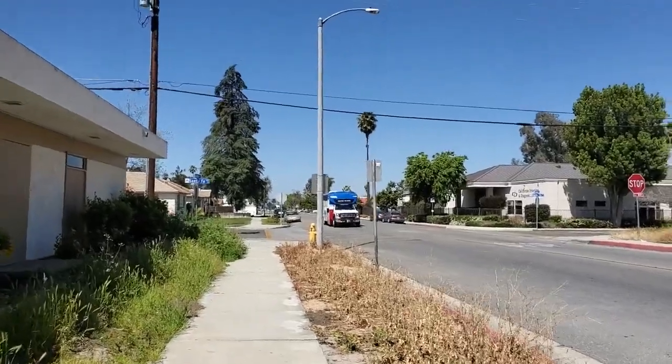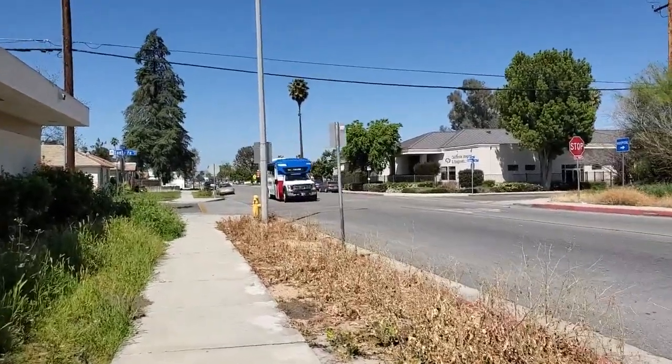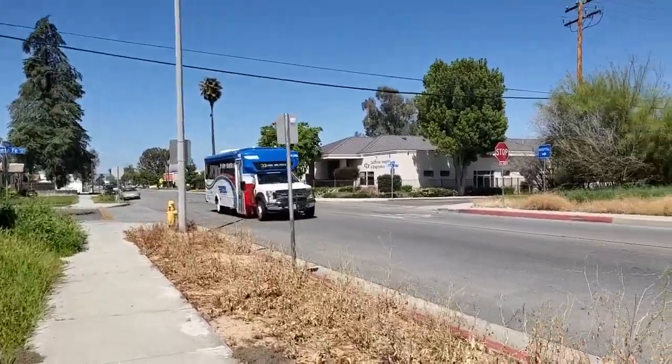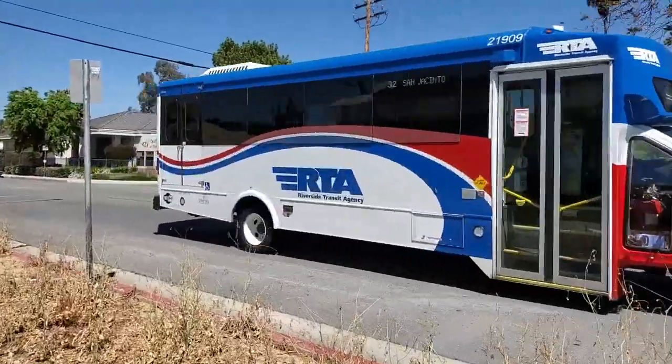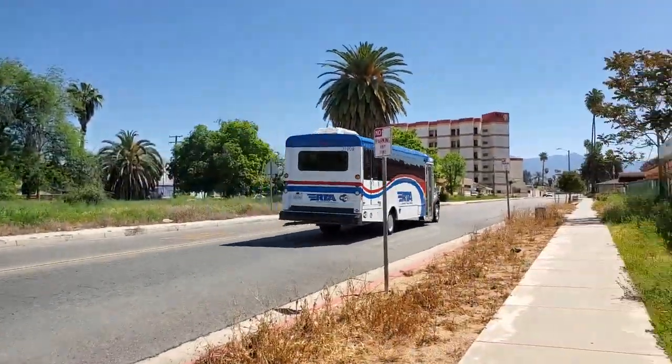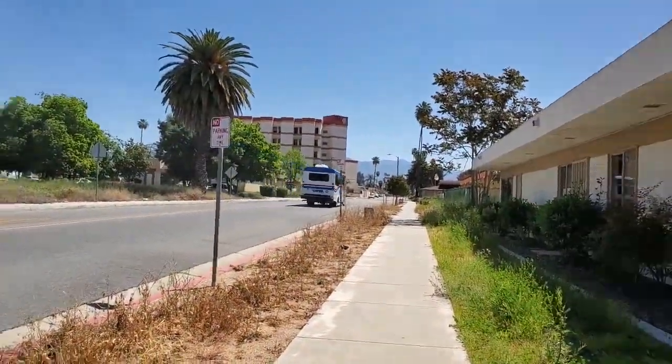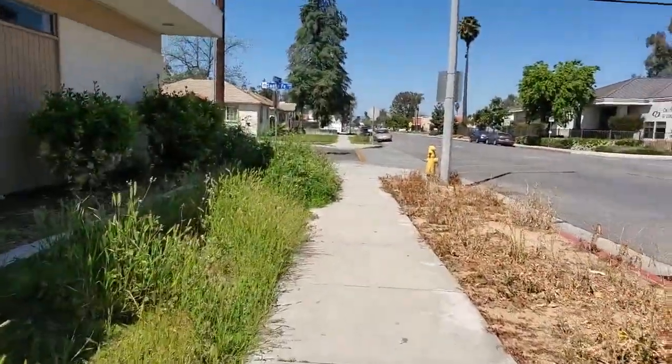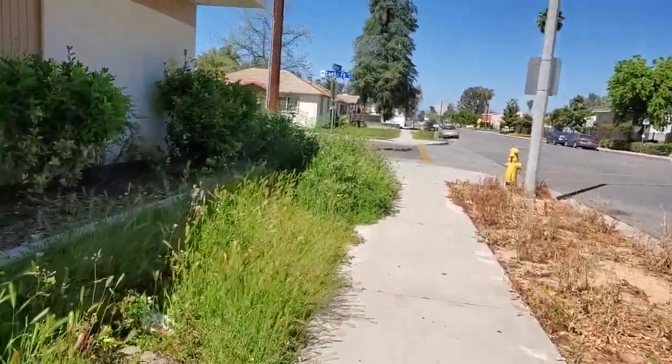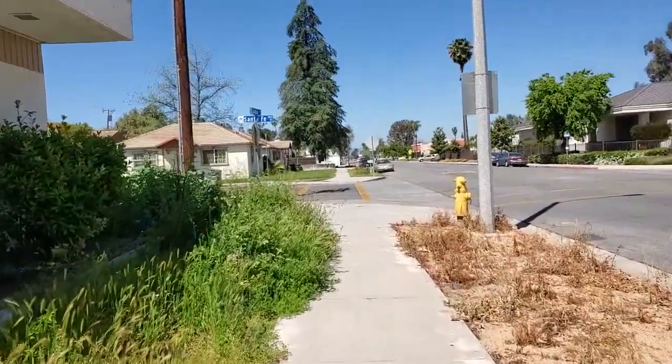I spy with my little eye something that begins with B. We're going to have to be quick on this one. What is that? What just went by? If you said bus, you are correct. That was a bus.